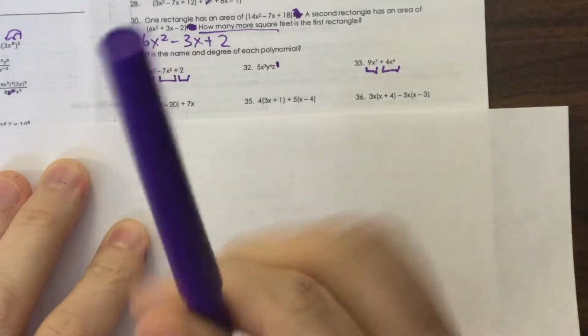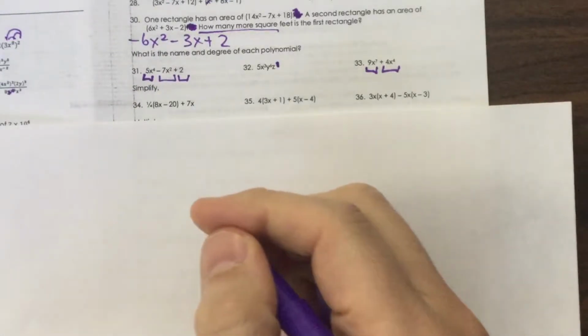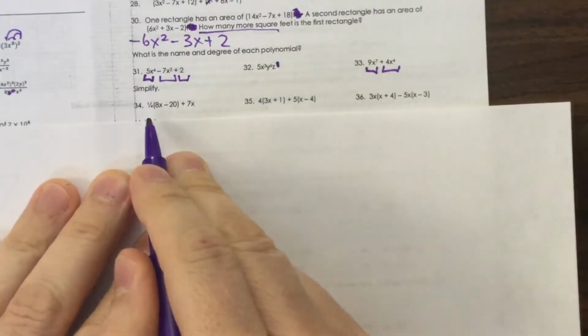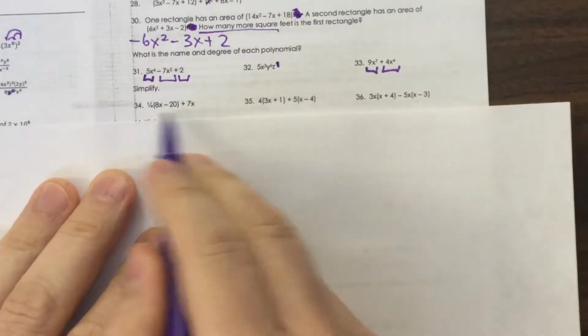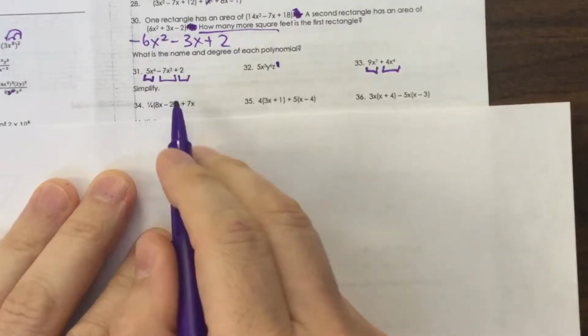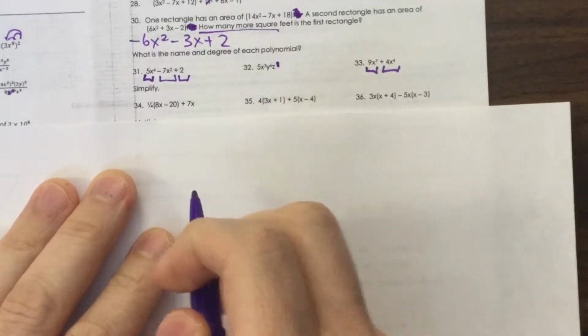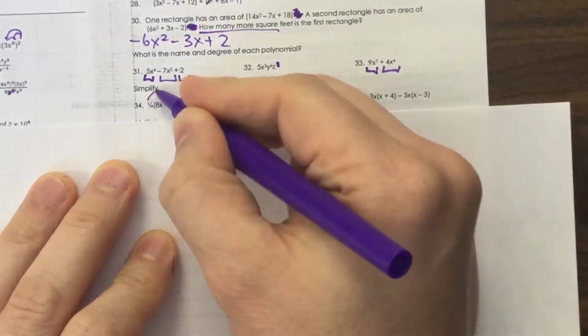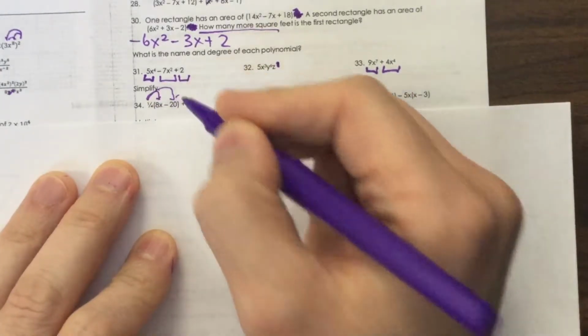Okay, we're on number 34 of the semester exam review. It says simplify. So we have some stuff here. We need to do some distribution here, and then we'll combine like terms. So the 1/4 distributes in here and here.